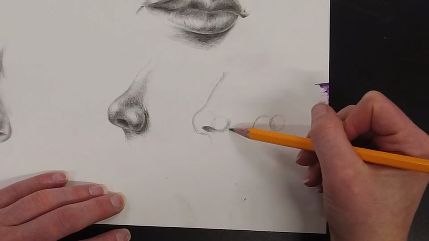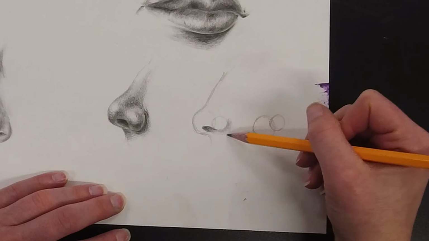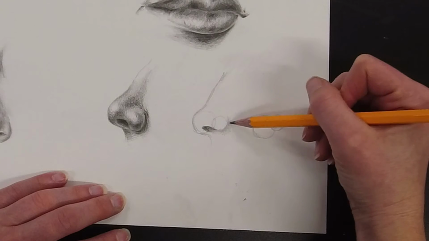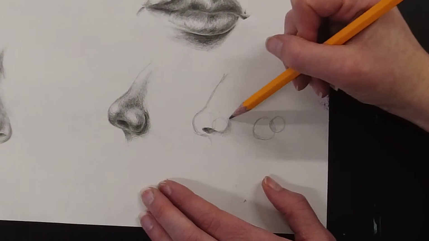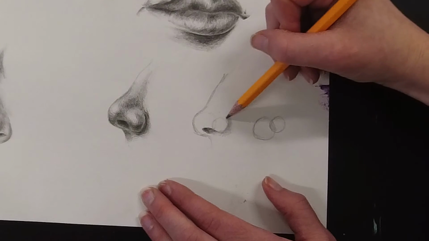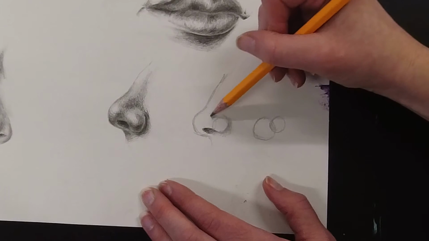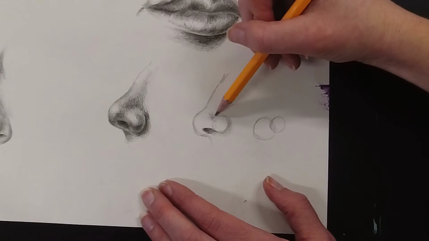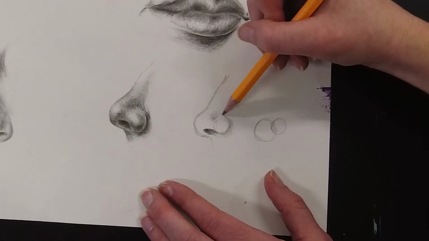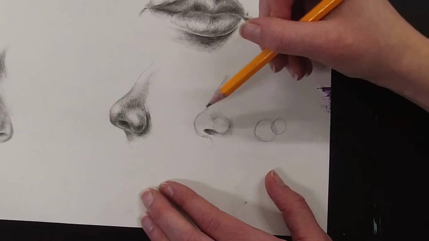And some of the shading goes around that nostril here. There is a bit of a shadow in between the two circles, so we want to get that in there. It does go all the way around that nostril circle.